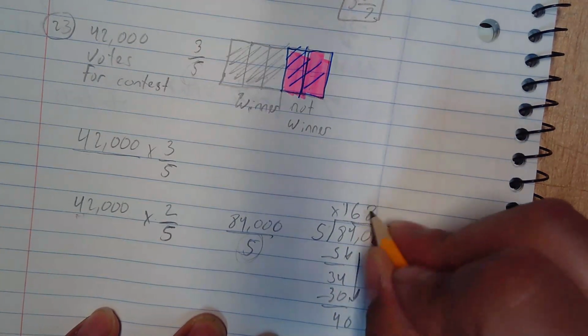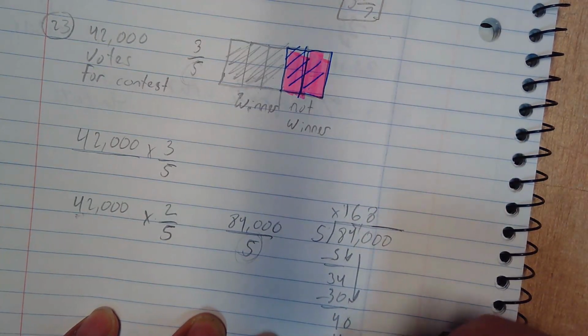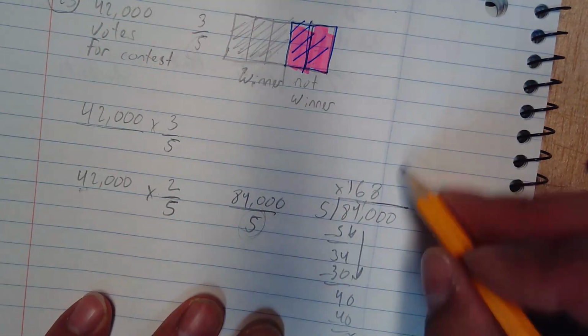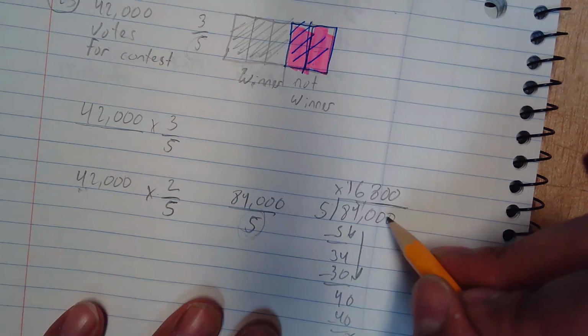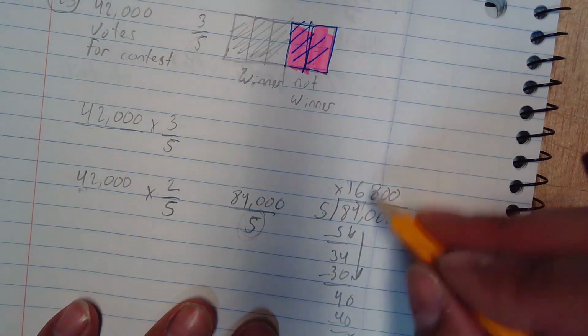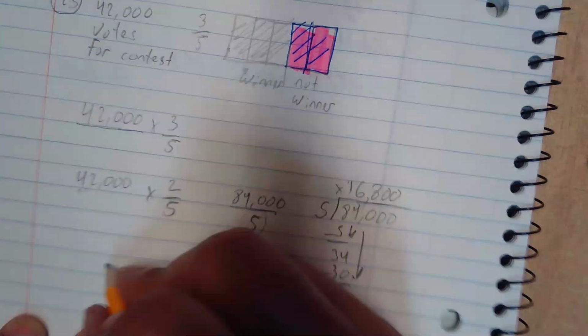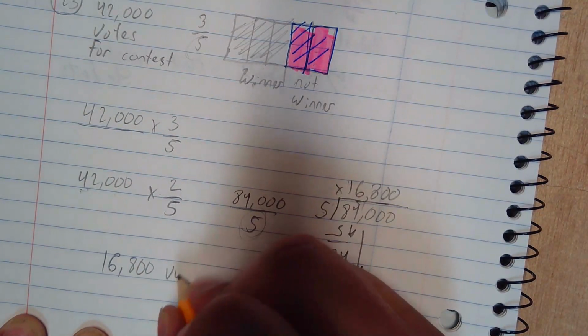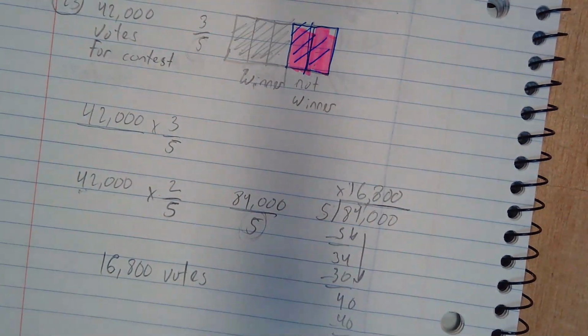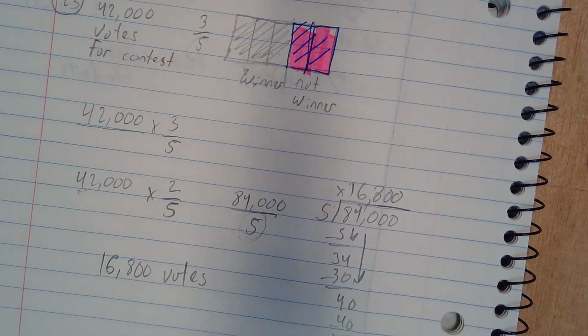I can make 8 groups of 5 out of 40. All right. So far I have 168, but I have 2 more zeros to worry about. Don't worry about it, because to make groups of 5 out of 0, you just got to multiply by 0. So 16,800 votes. So that is what this person did not get. That's the correct answer. Okay.